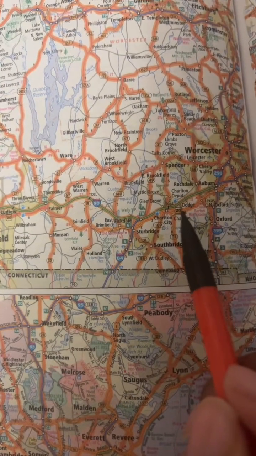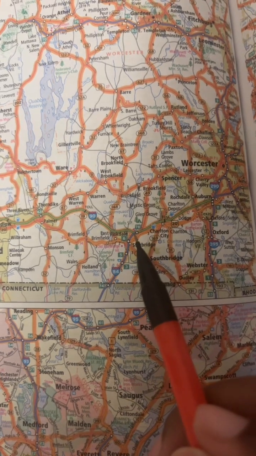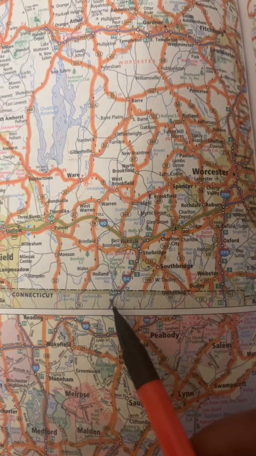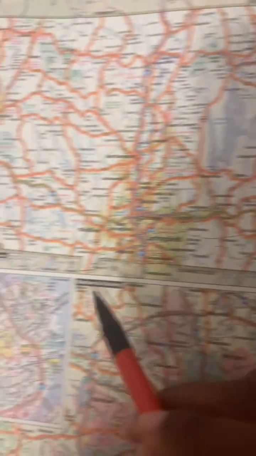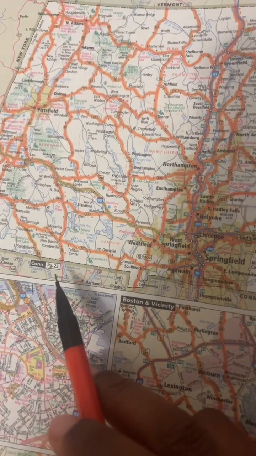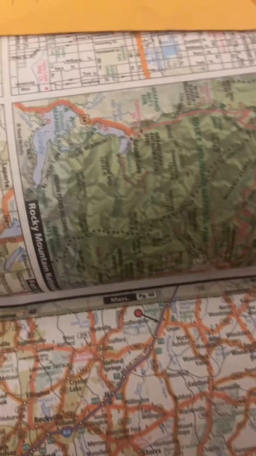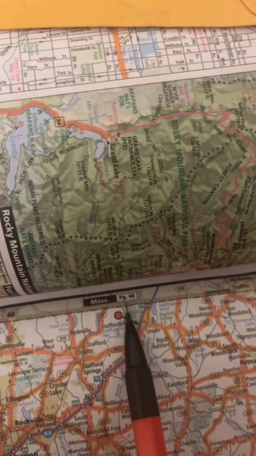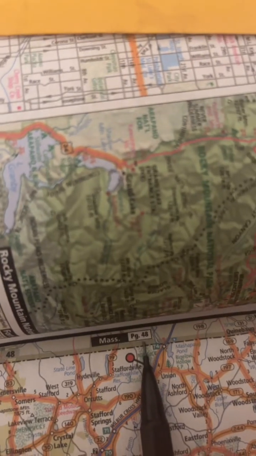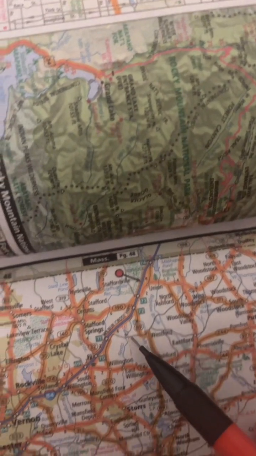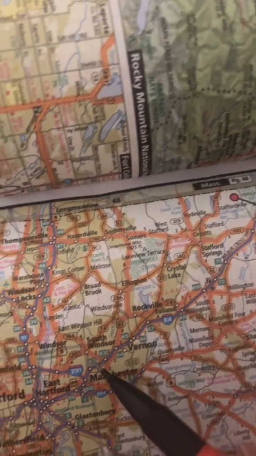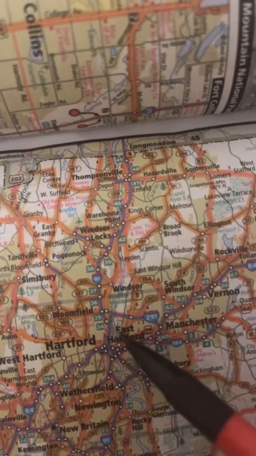And since 90 does not go into Connecticut, we have to go 84, which leads right into Connecticut, which will take us right to page 23 back to Connecticut. So see Massachusetts on page 48, and then we have Highway 84 that leads right into Hartford, Connecticut.